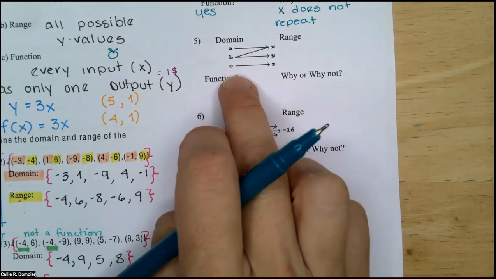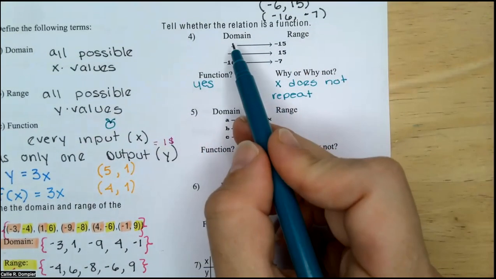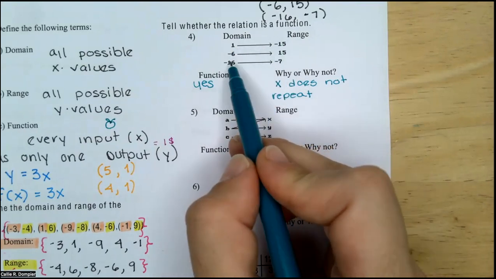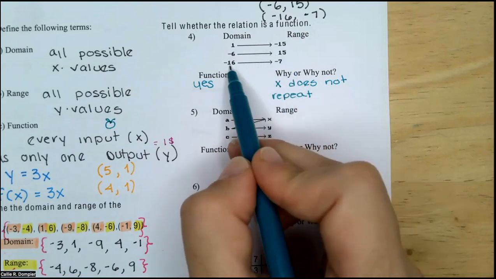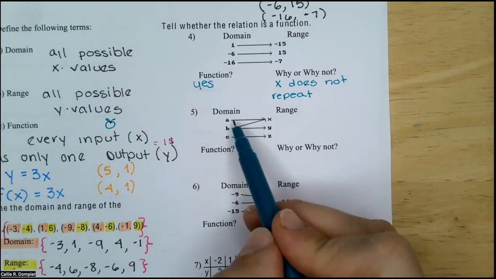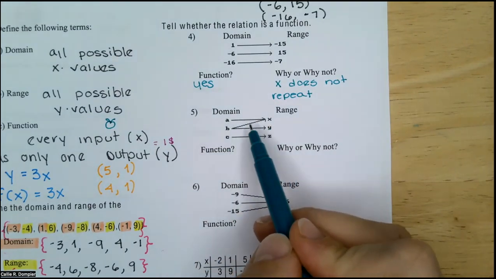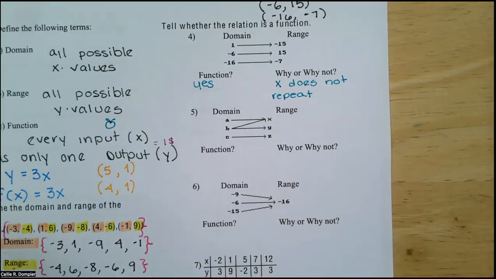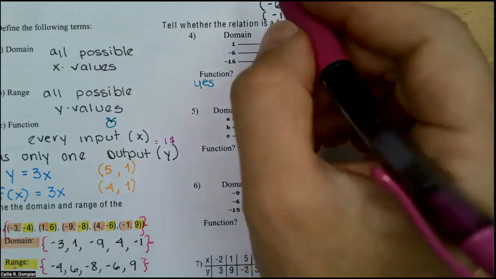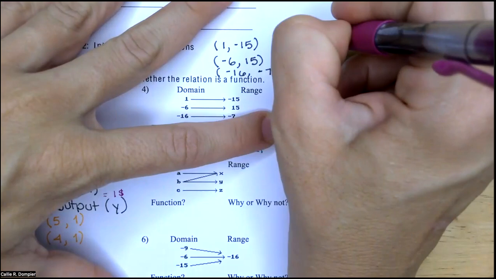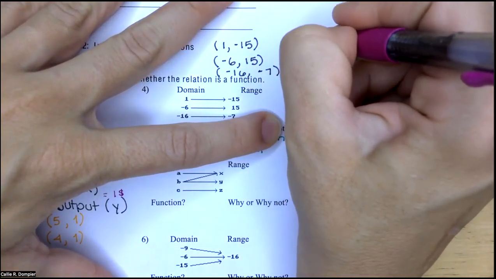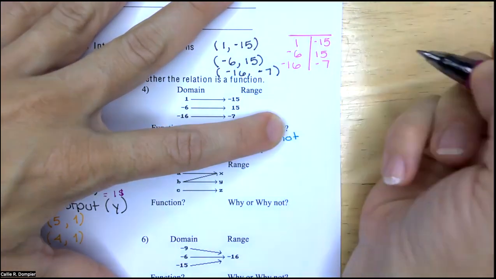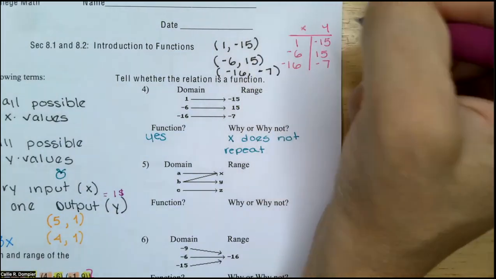Here is another mapping. This mapping is a little different because in the previous mapping, one arrow went straight to -15, -6 mapped straight to 15, -16 mapped straight to -7. What does it mean if A now maps to X, B now maps to X and to Y, and then C maps to Z, right? If I was going to make a table, just like this is a set of points, I can also turn it into a table. The table would be 1, -15, -6, 15, -16, -7. The table is just an X, Y value table.